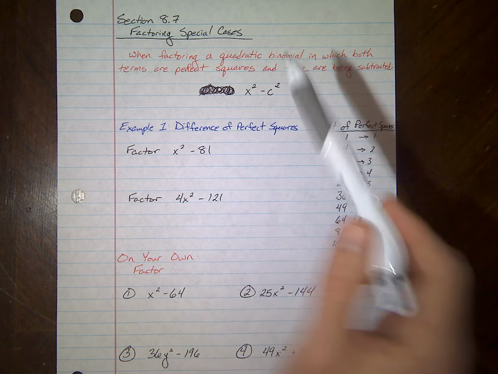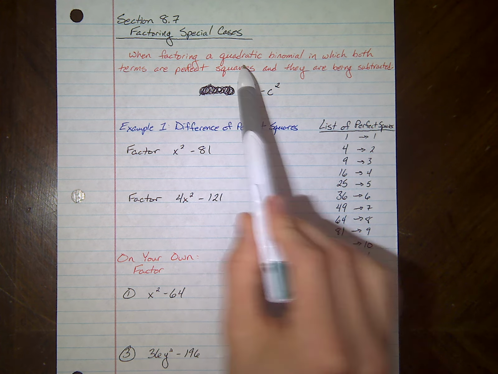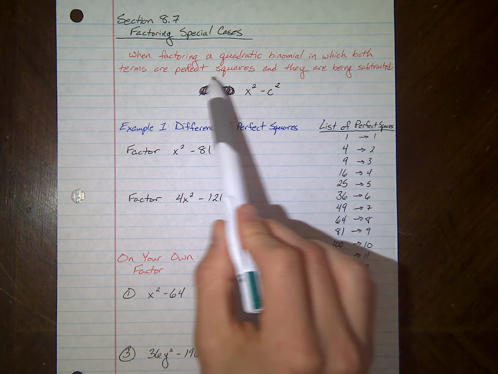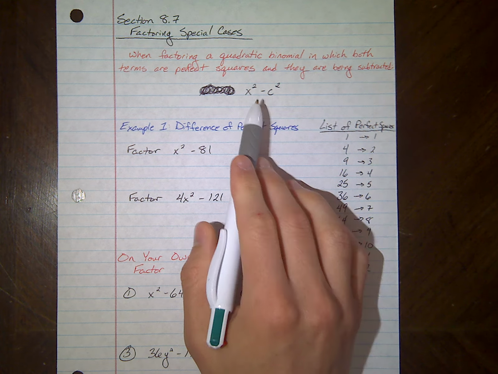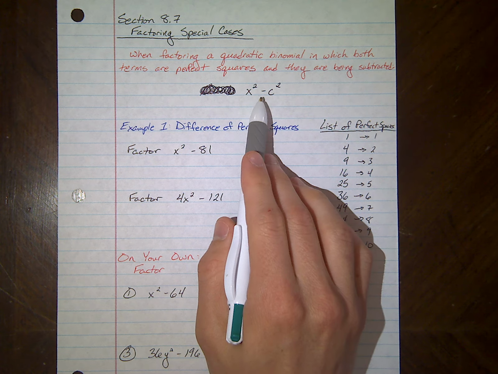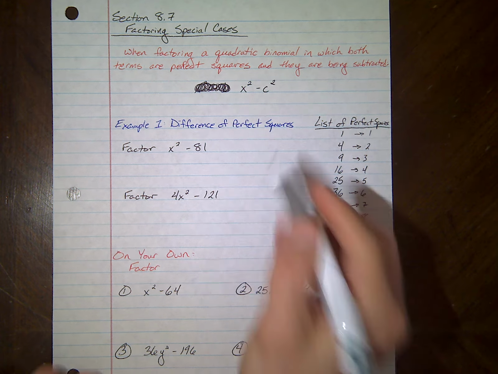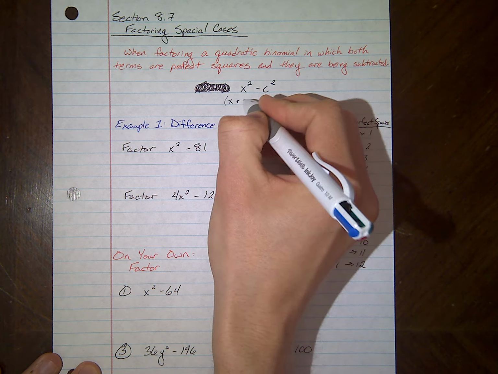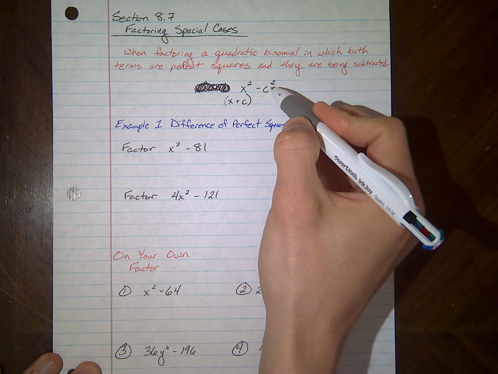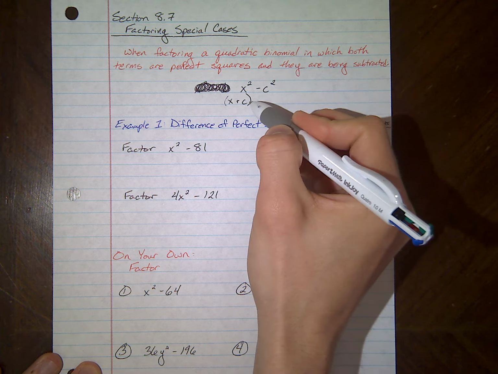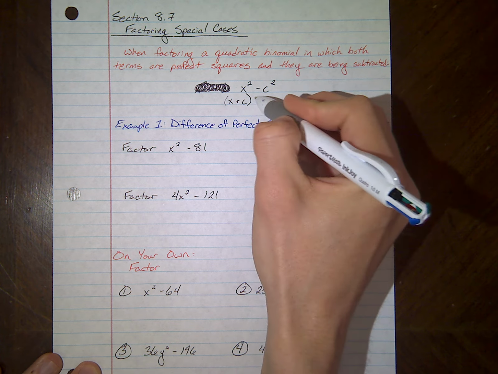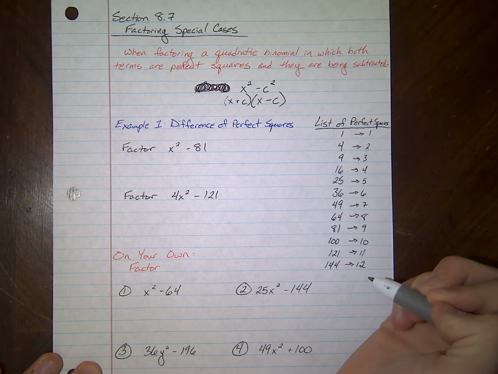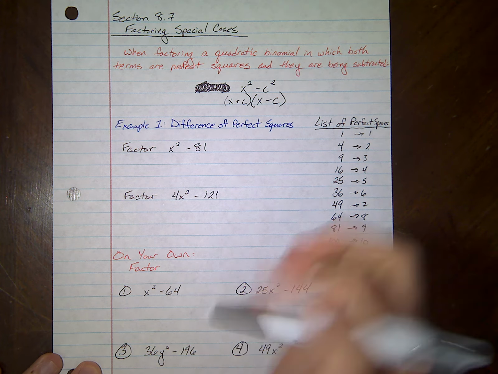What you need to get from this section is that when we are factoring a quadratic binomial, so again with only two terms, in which both terms are perfect squares and they are being subtracted, so you have a perfect square minus another perfect square, this factors into the square root of the first term plus the square root of the second term. So if this is c squared, then its square root would be c, times the square root of the first minus the square root of the second. And you can always check that by FOILing, right?